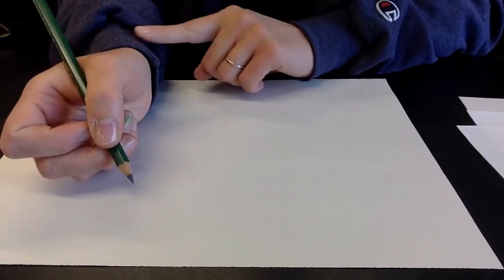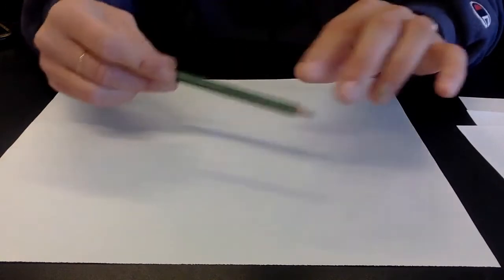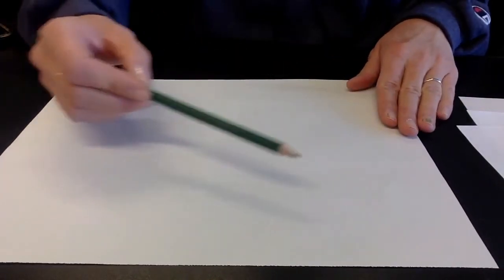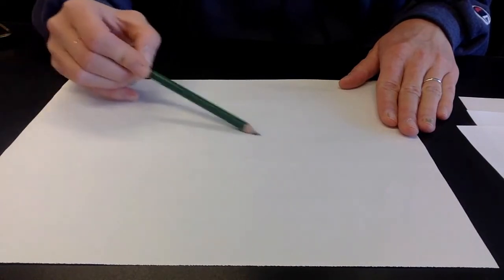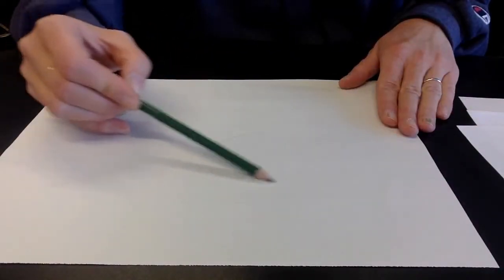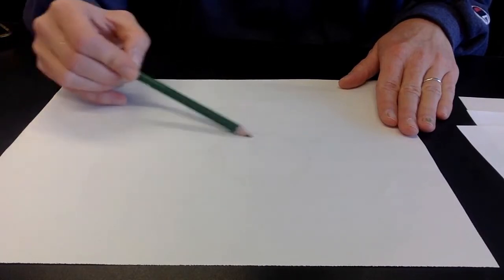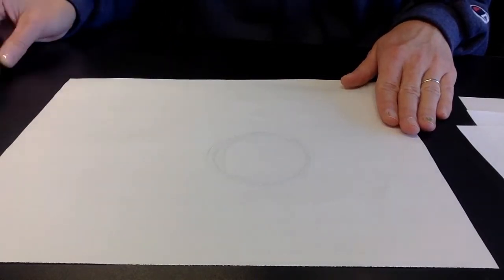All right, so my first step is going to be to draw a circle. I'm going to move my hand back on my pencil and hold it gently, and I'm moving my whole arm. I'm not moving my wrists, and I'm moving it in circles. And when I get a kind of circular shape going, I am gently lowering my hand onto the paper.